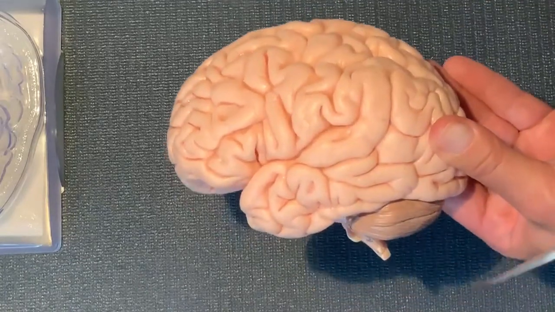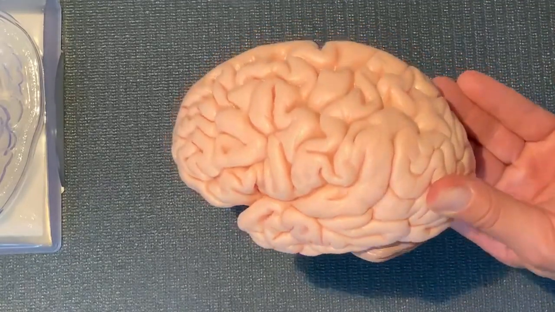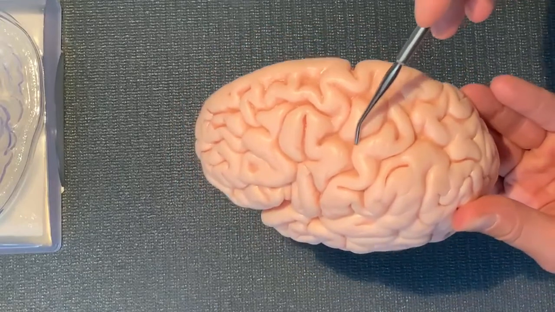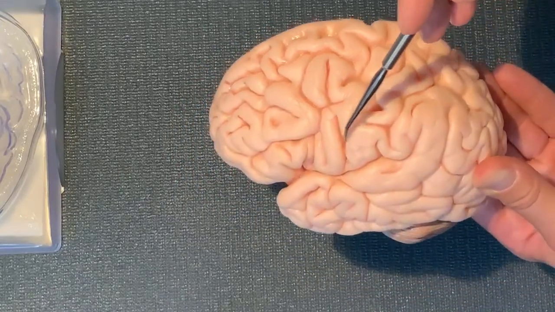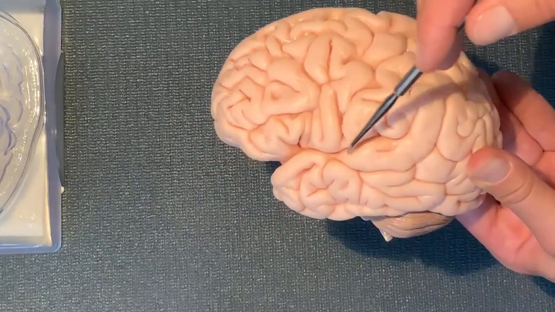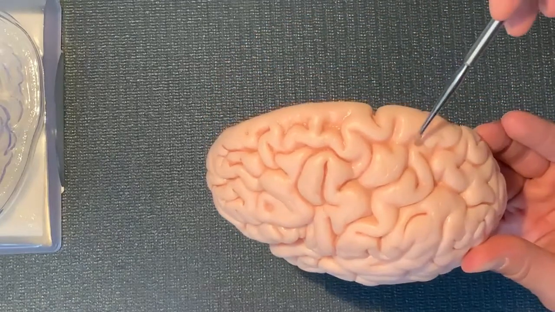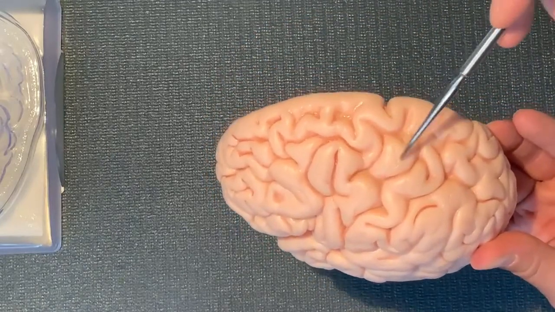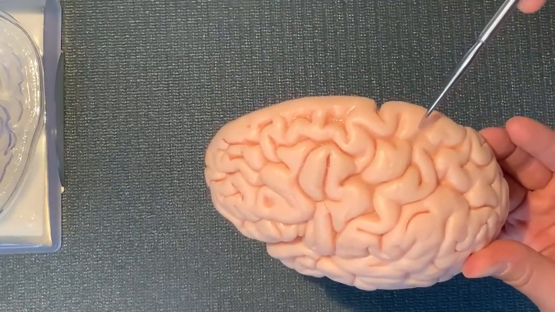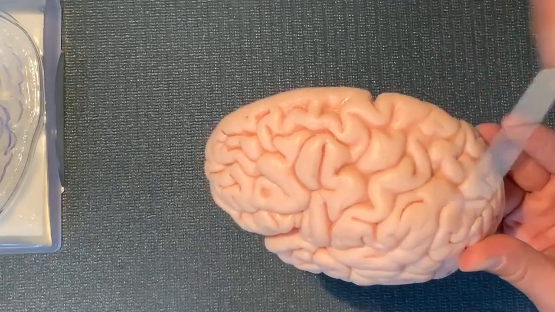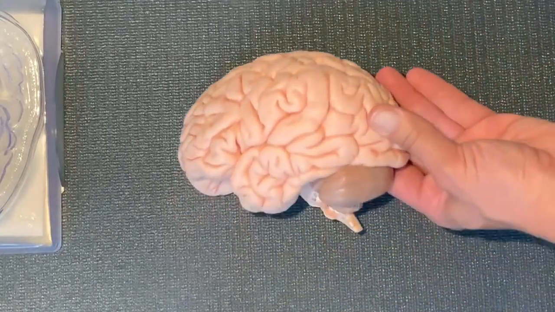How do we know which is in front and which is behind? Because again, we're going to use this as our posterior structure. So we've got the central sulcus, a largely unbroken groove that runs all the way to this lateral sulcus. The gyrus in front is our precentral gyrus. The gyrus behind is our postcentral gyrus.